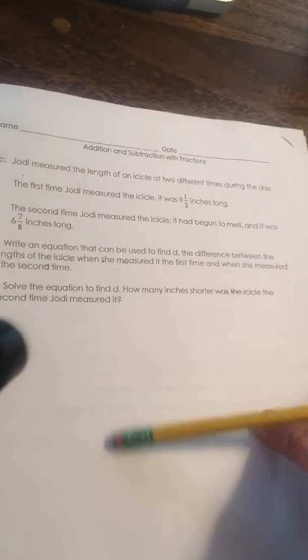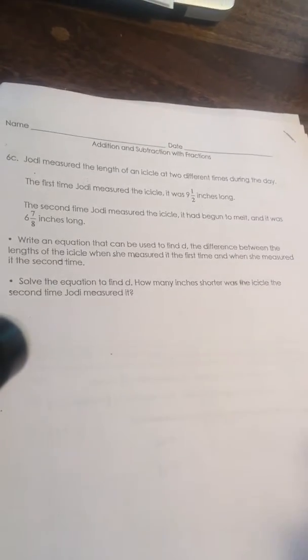Okay, last part. Here we go. So if you didn't do this one yet, pause it, stop, and then come back once you've given it a try.